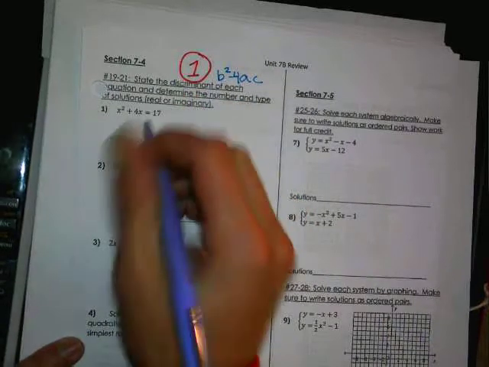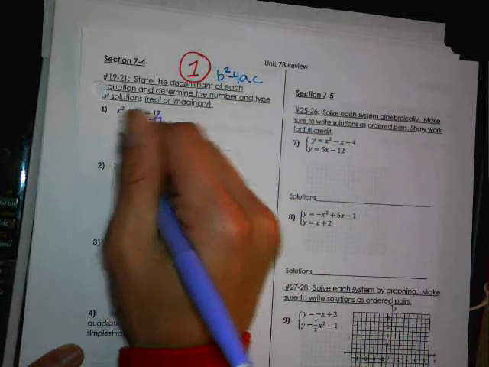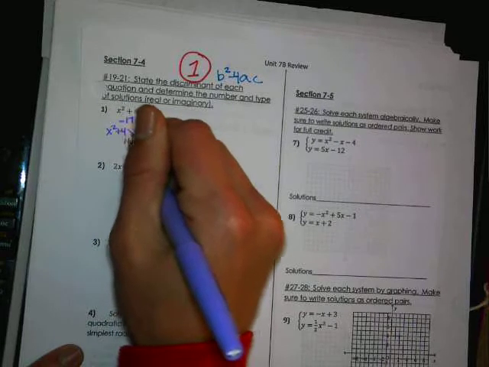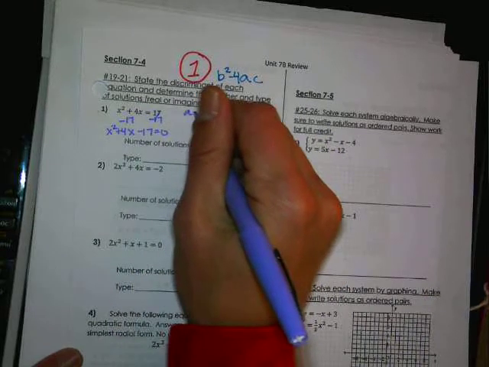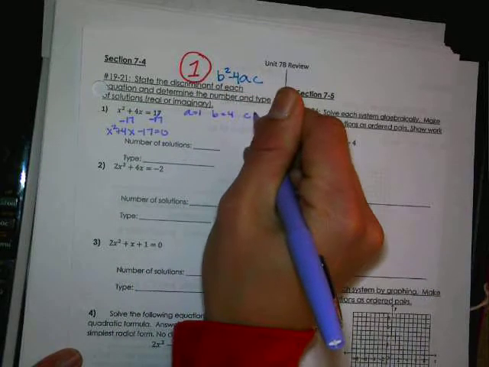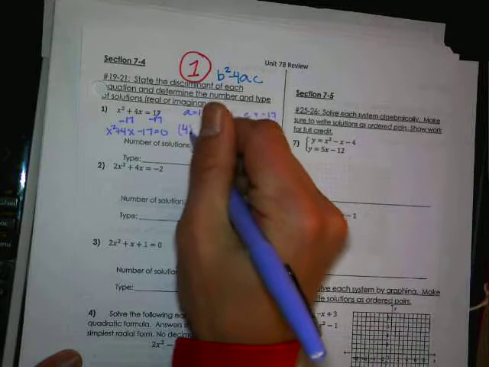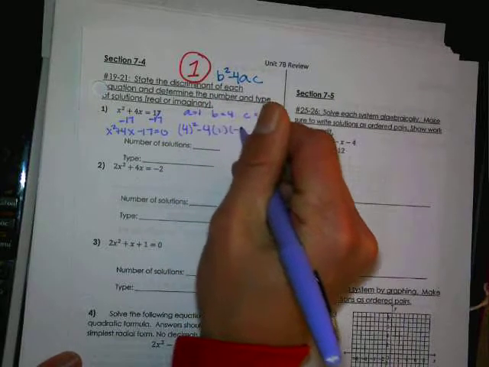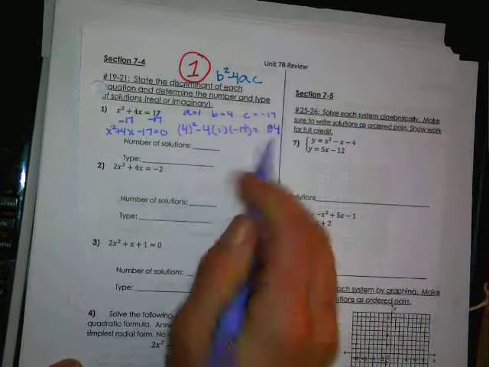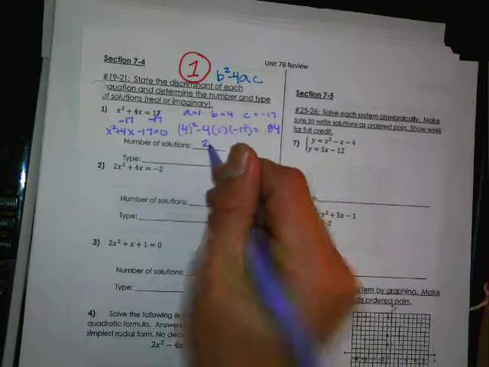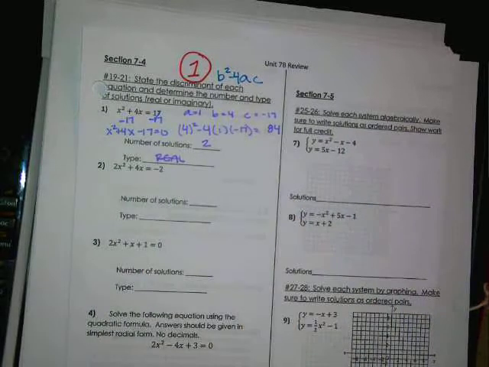We have to get everything to one side first, so I'm going to minus 17 on both sides. So I get x squared plus 4x minus 17 equals 0. My a is 1, my b is 4, and my c is negative 17. I'm going to plug it into my discriminant: 4 squared minus 4 times 1 times negative 17. I type it in my calculator, and I get 84. So if I have a positive number, that means I have two solutions, and they are real.